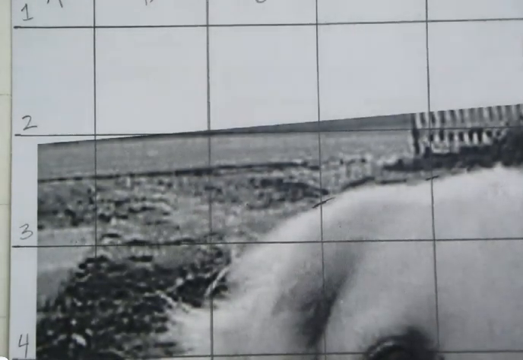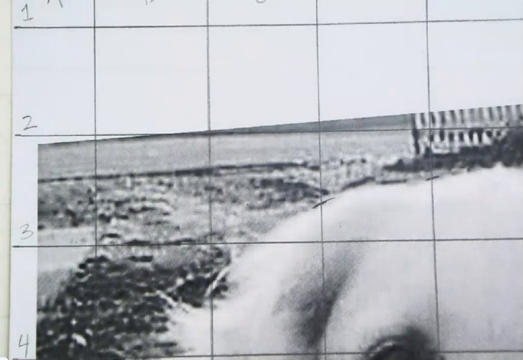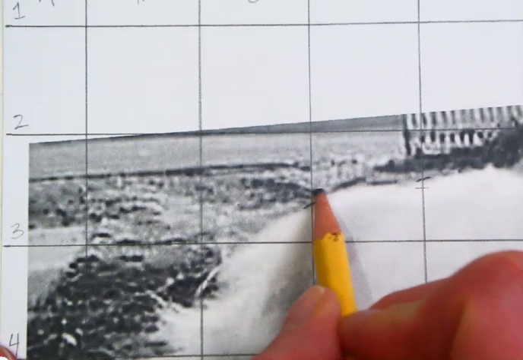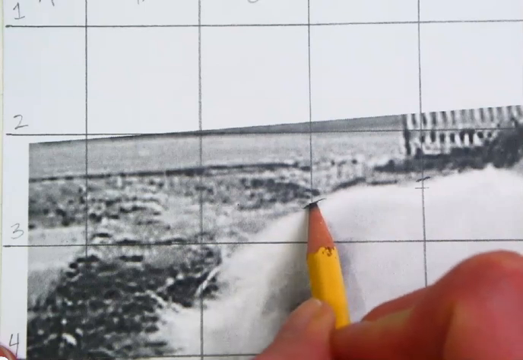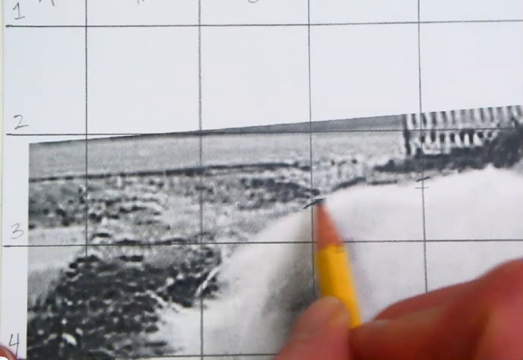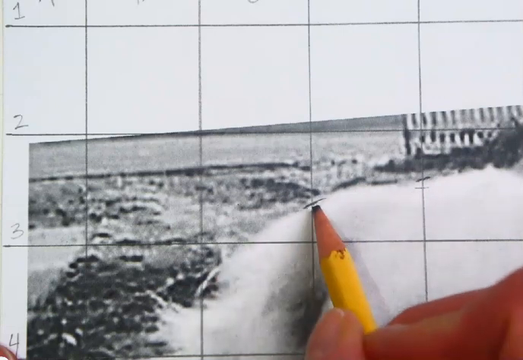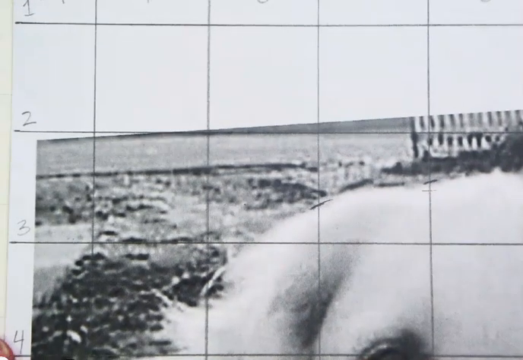I need to brighten this up, apparently. Okay, that's a little bit better. Okay, so if this is halfway, this is right above halfway. If this is halfway, this is a little below halfway. So I always look at where my contour lines are intersecting the grid, and I usually will draw those first.